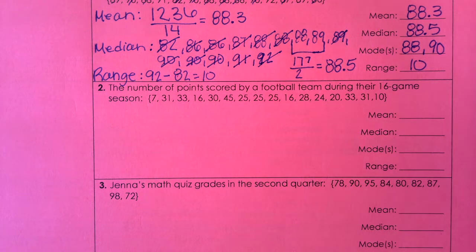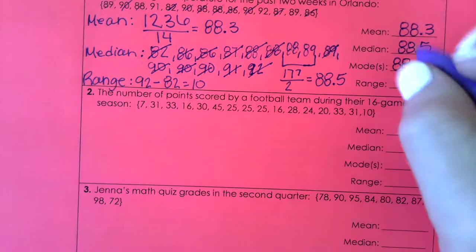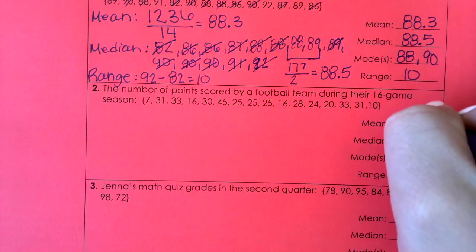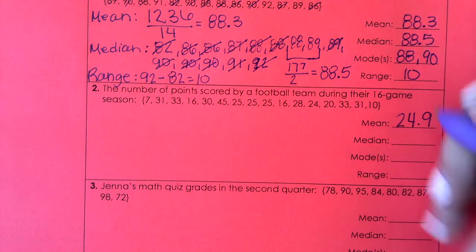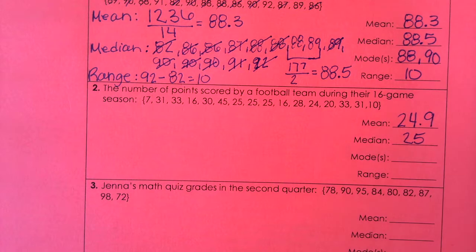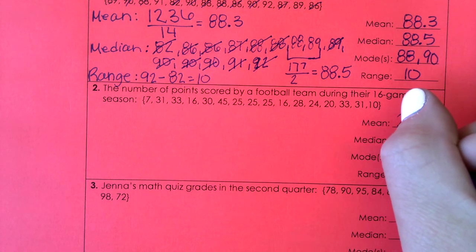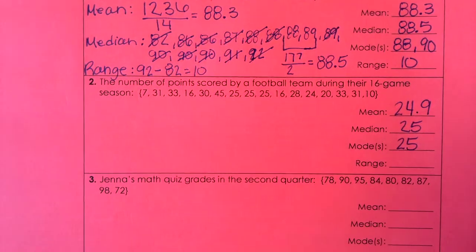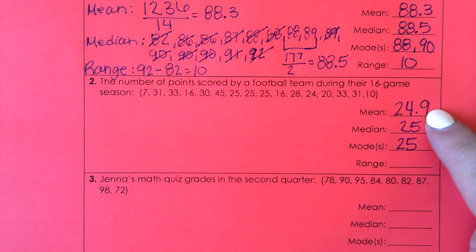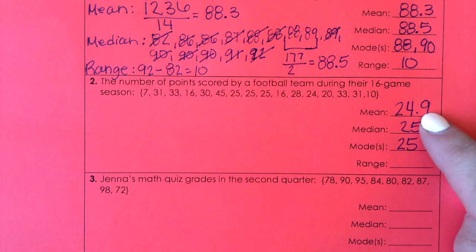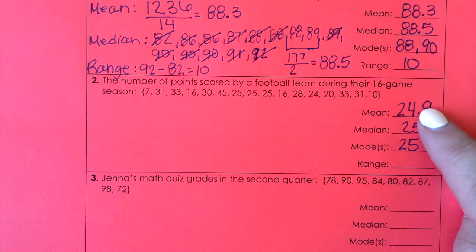Okay, so for number 2, what you should have gotten is 24.9. Wait, do you have to do this? You do have to round it, yes. 24.9. You have to have 24.9. Did we not get that?